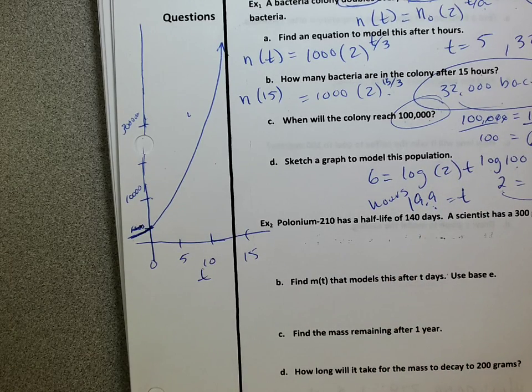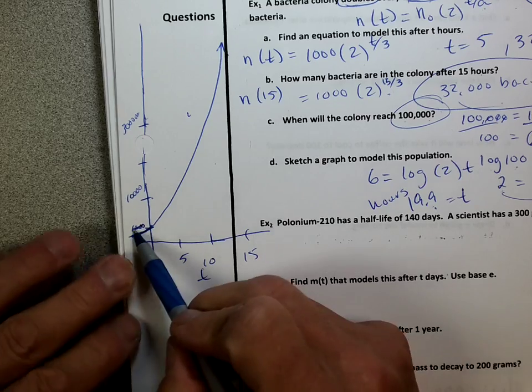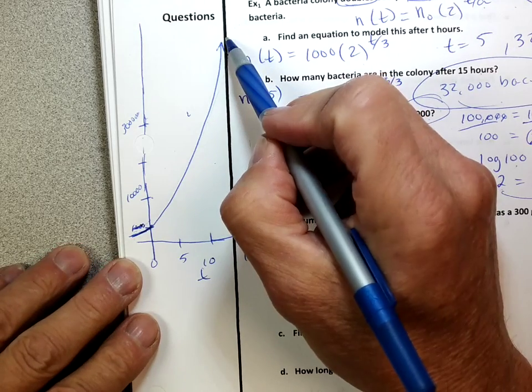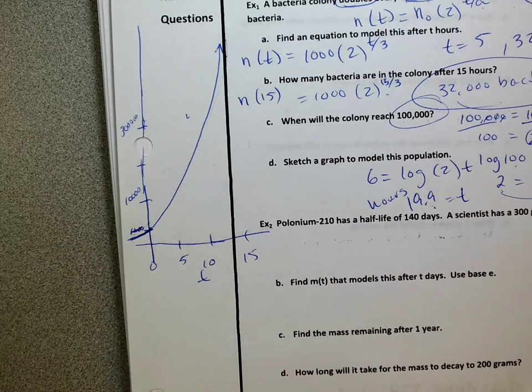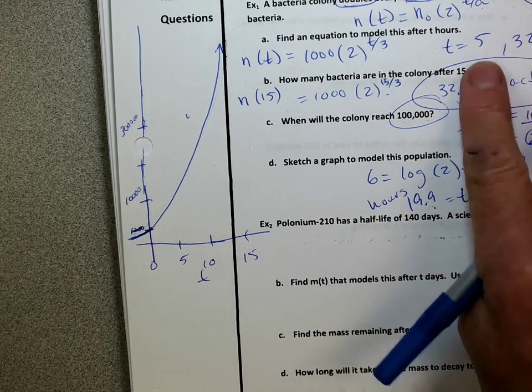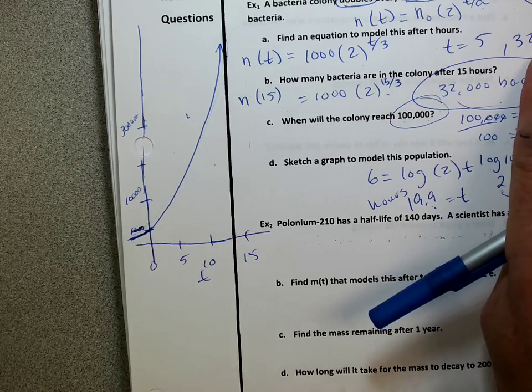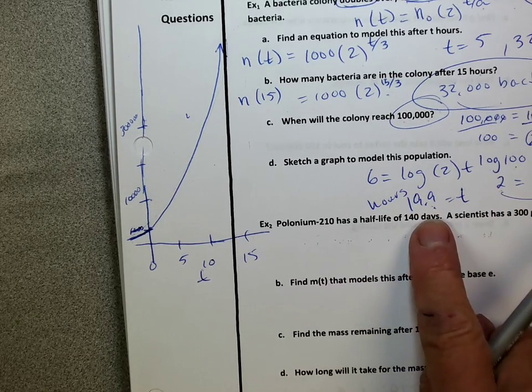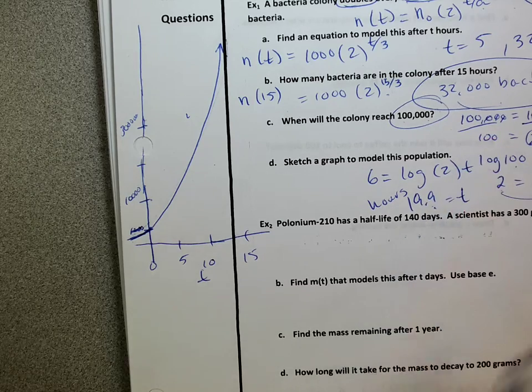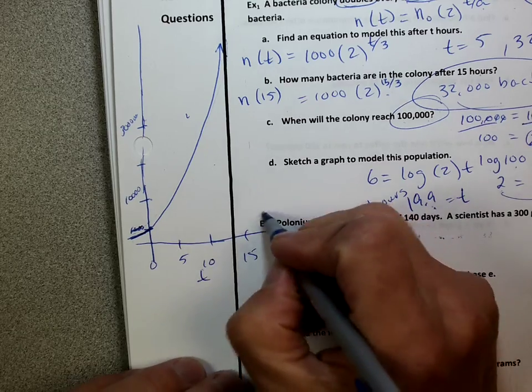Okay, right. So the main thing I did on this graph is I just needed the curve. It's a pretty steep curve, isn't it? When you're doubling this population, because first of all, we went from 1,000, 5 hours later, we're at 32,000. It's growing exponentially. And then 19 hours, almost 20 hours later, we're at 100,000, okay? All right. That's exponential growth. Let's move on to example 2.